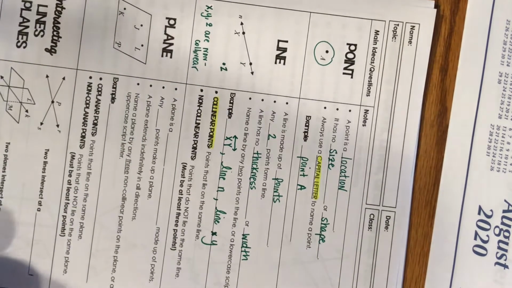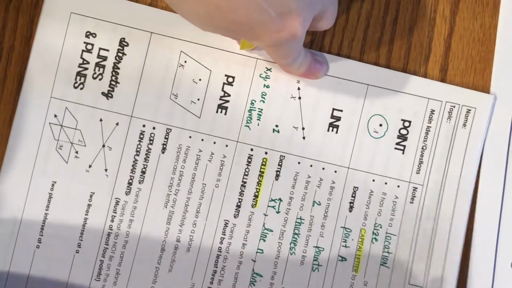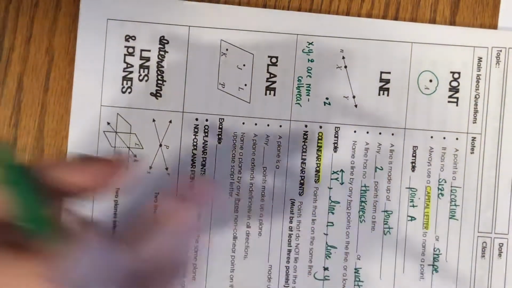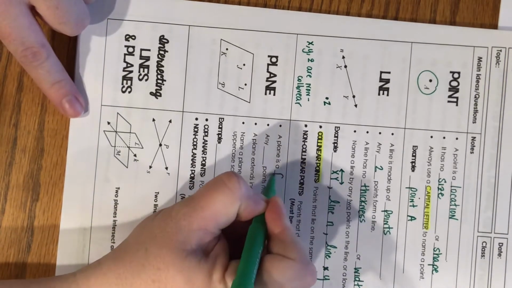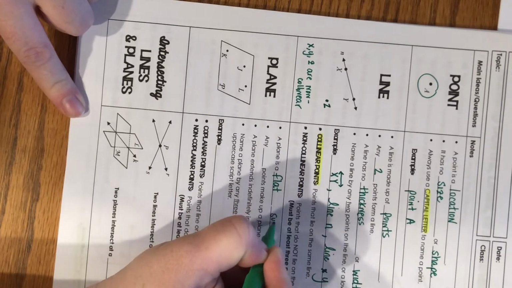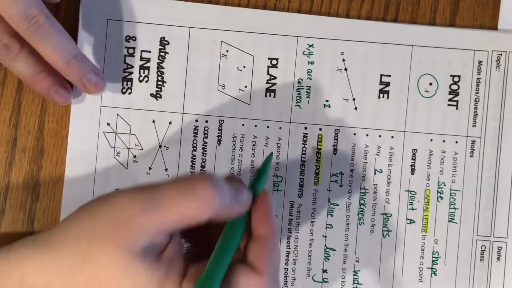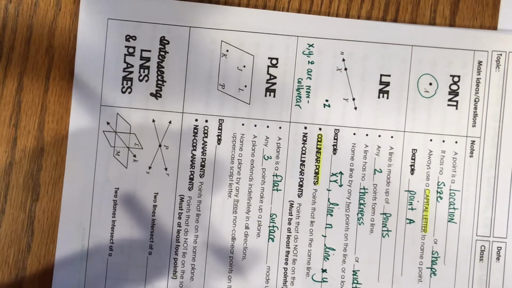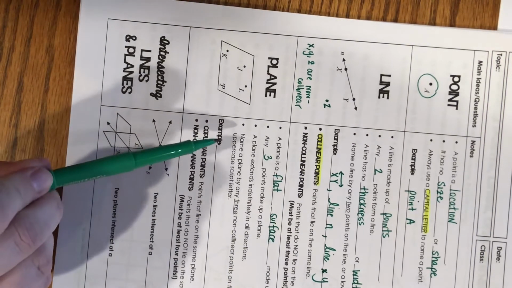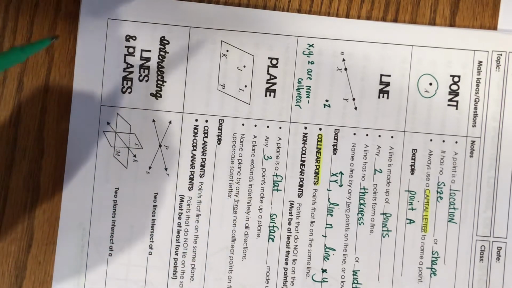All right, let's go down to plane. A plane is a flat surface made up of points. Any 3 points make up a plane. A plane extends indefinitely in all directions. And you name a plane by any 3 non-collinear points on the plane or an uppercase script letter.